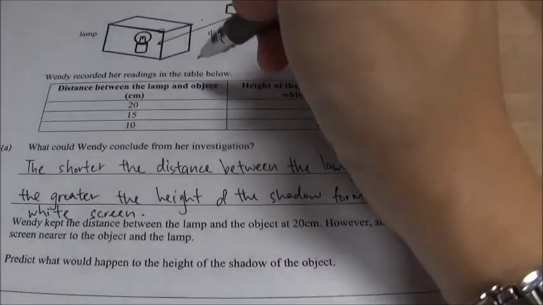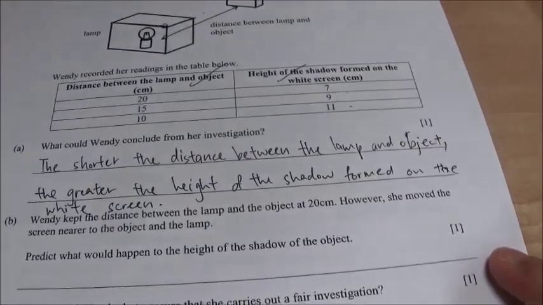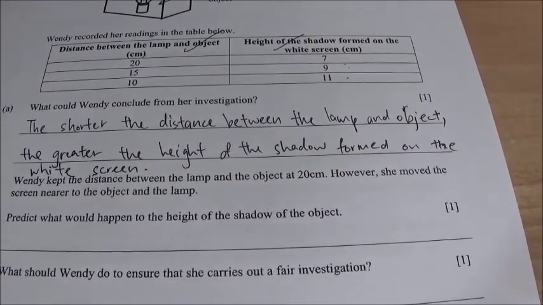Okay, try to use the headings given in the table to answer your questions. This will make sure your answers don't go wrong.